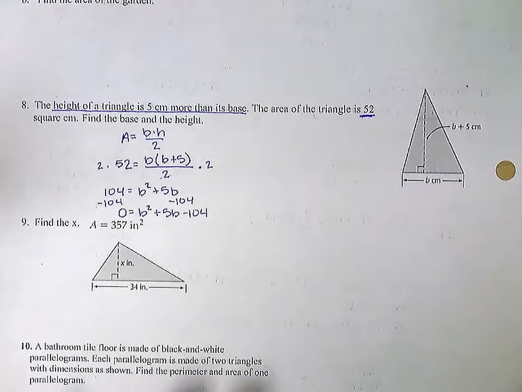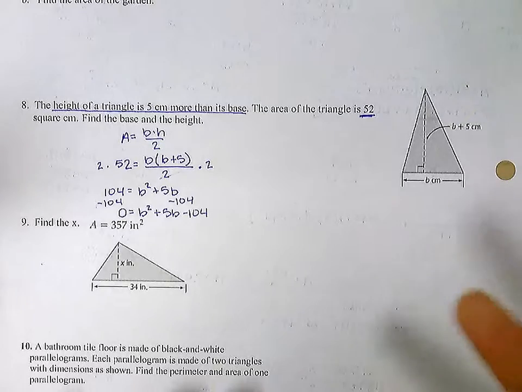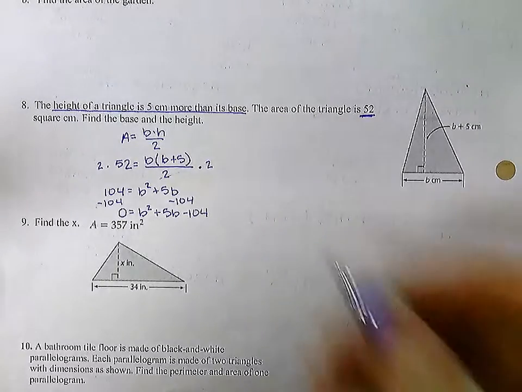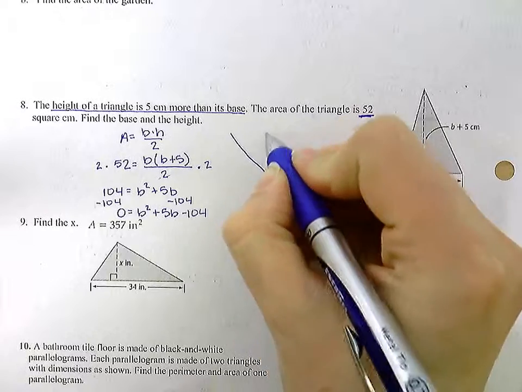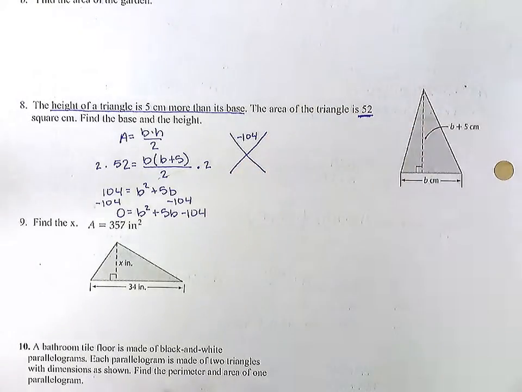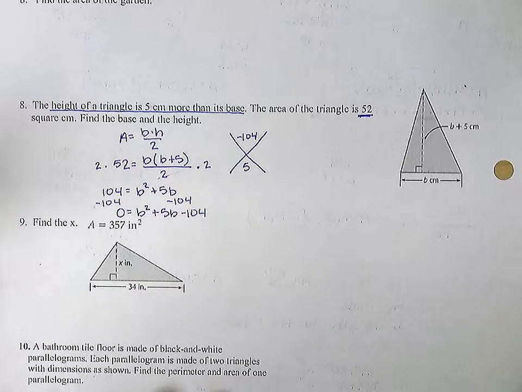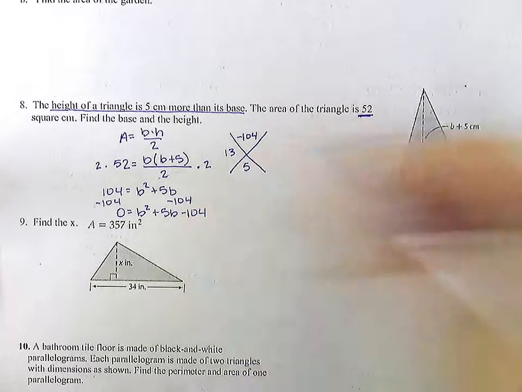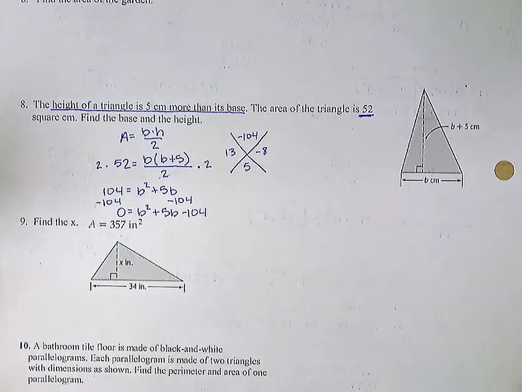So this one does factor. Again, if you don't want to factor, you can use the quadratic formula if you remember what it is. But to factor this one, use an x. What multiplies to negative 104 and adds to 5? The ones on your assignment aren't this big of a number. They're a little bit easier to figure out. This one is 13 and negative 8. I can multiply 13 times negative 8 to get negative 104, and I can add them together to get positive 5.